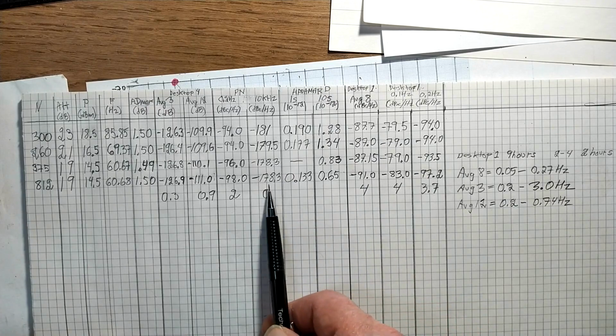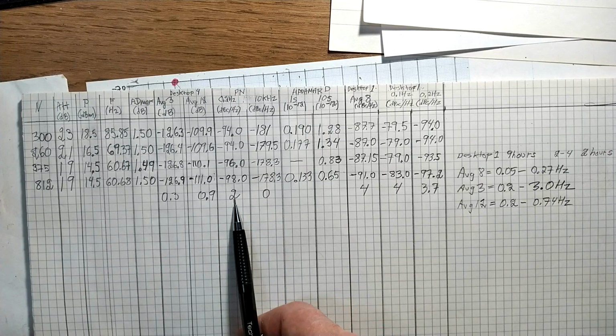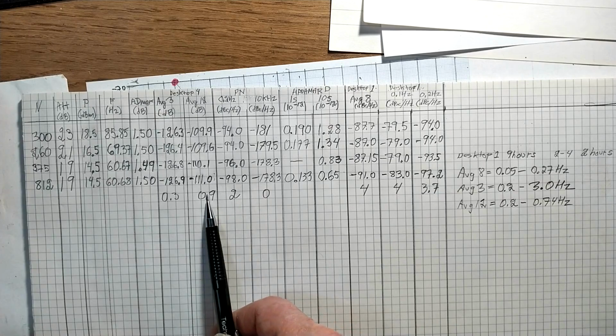But if I look at 10 kilohertz, there is no difference at all. And the phase noise differs by 2 decibels in the measurement on desktop number 4. I don't know exactly why, but I think maybe the infrasound varies a little with time. And here, average 12, which is 0.2 to 0.74 Hertz, the difference is 0.9 decibels only.